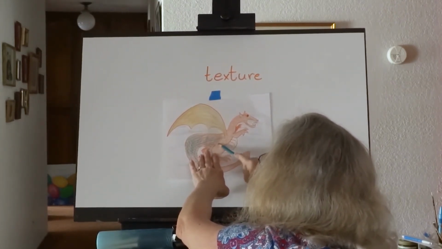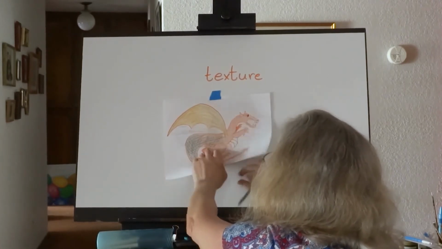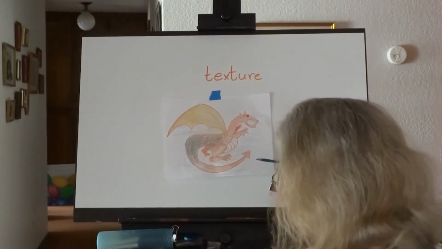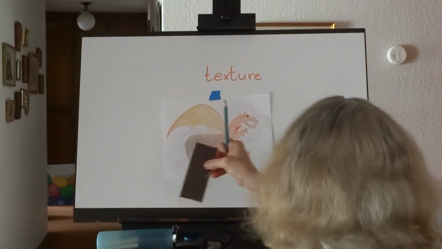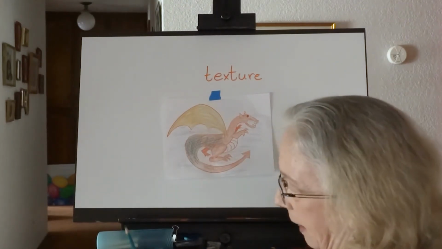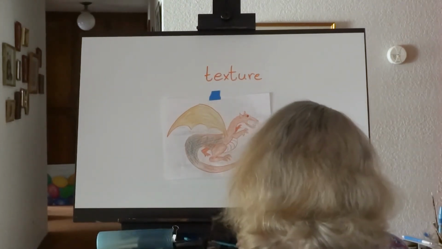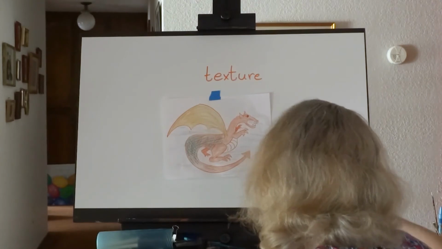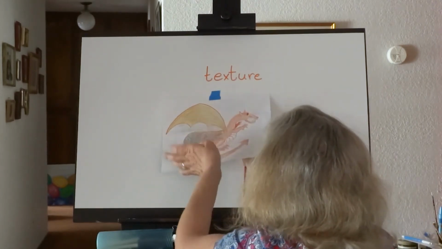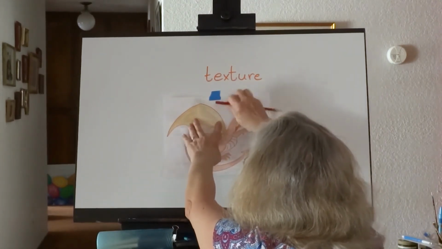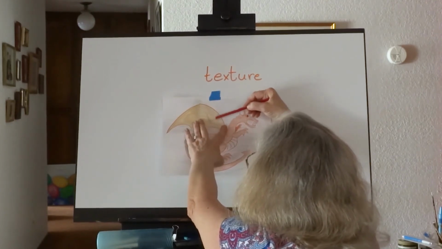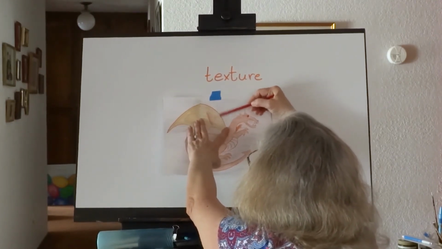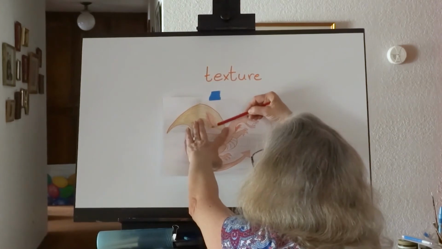Oh, I really do like that scaly texture that it's creating. So that was the orange bag, and this is the smaller mesh, and I'm going to use that, I think, up in the wing. Oh, very nice.